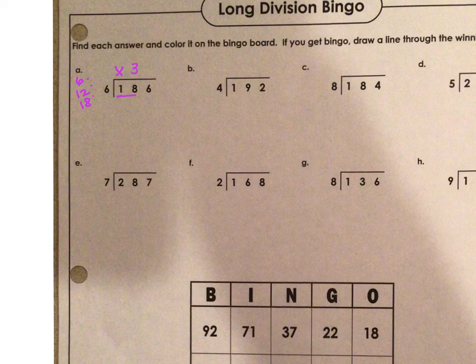I put my 3 up here. And then I'm going to do my times step. 3 times 6 was 18. And then I'm going to subtract. Remember to write your steps up here, if you still need to, okay? And then I check, and is there anything to bring down? Yes, there is. So I subtract. I have 6. How many times does 6 fit into 6? Once, doesn't it? Fits in 1 time, and then 1 times 6 is 6. That's what I'm going to subtract.